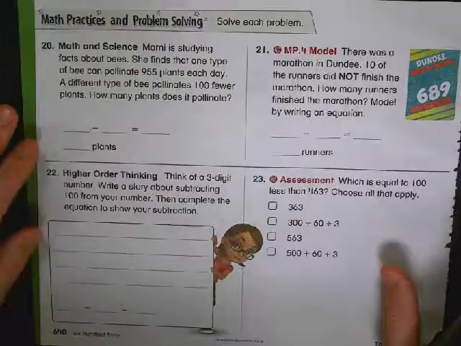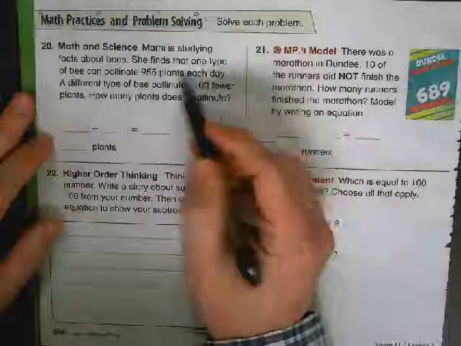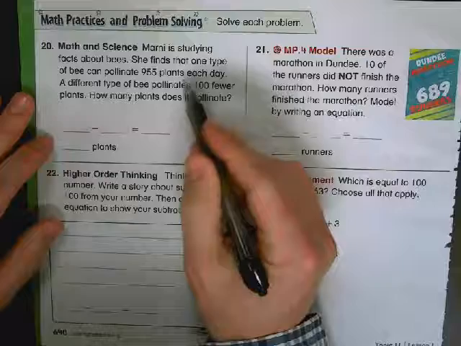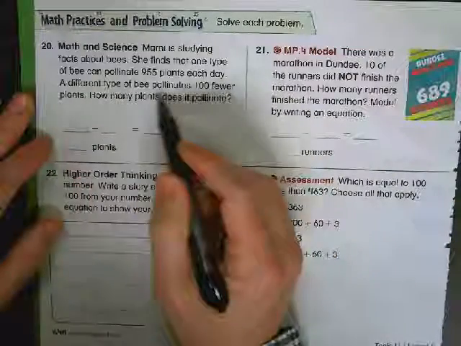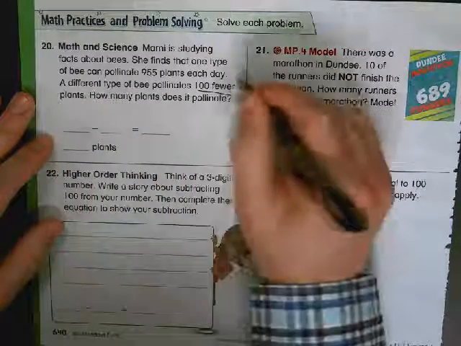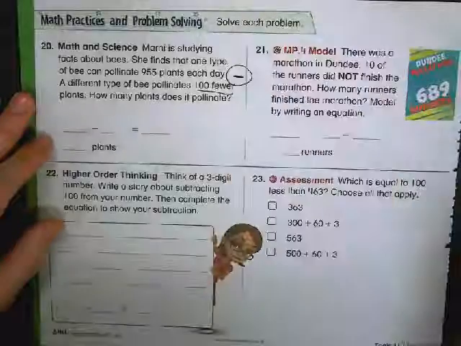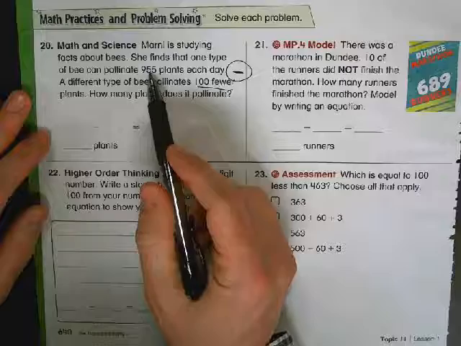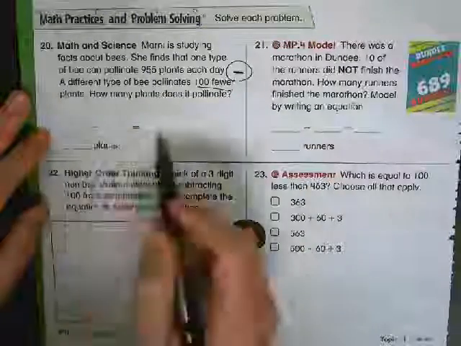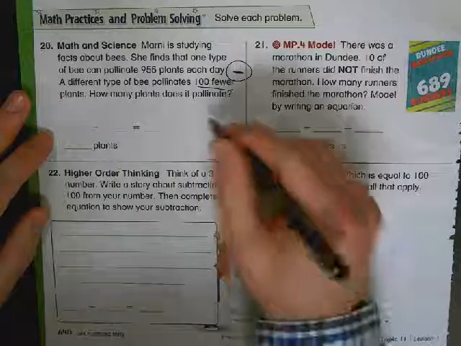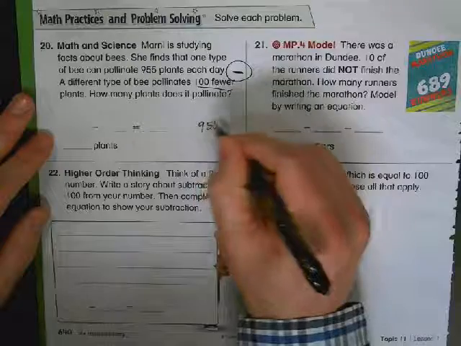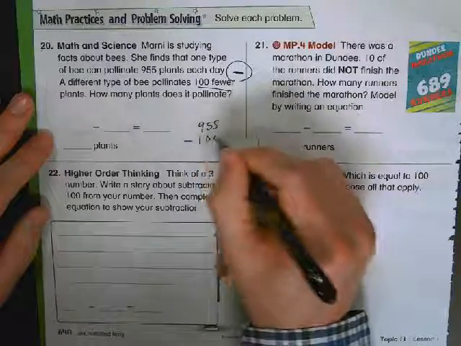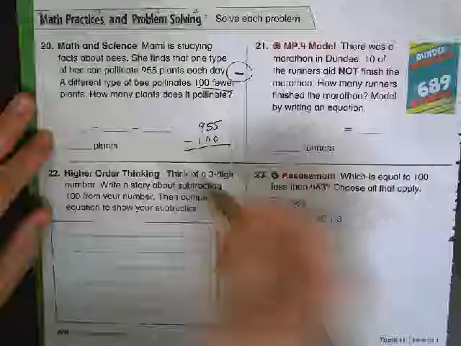Flip it over. Marnie is studying facts about bees. She finds that one type of bee can pollinate 955 plants each day. A different type of bee pollinates 100 fewer plants. 100 fewer is ding, ding, ding, ding, ding, subtraction. How many plants does it pollinate? So you got 955 and 100 fewer. Write your equation, solve. You might want to stack it after you subtract, because fewer means subtraction. That might help. Write it across.